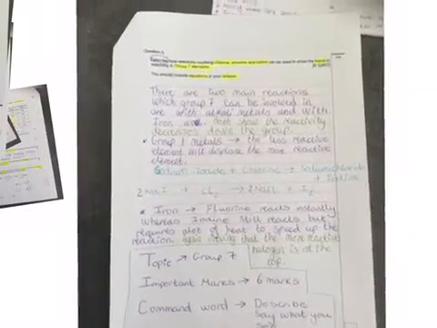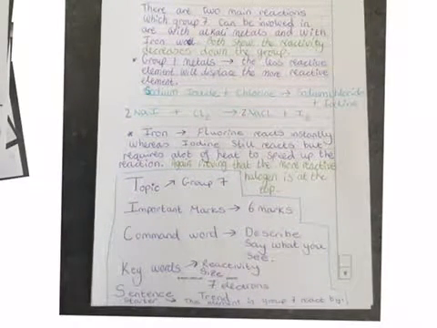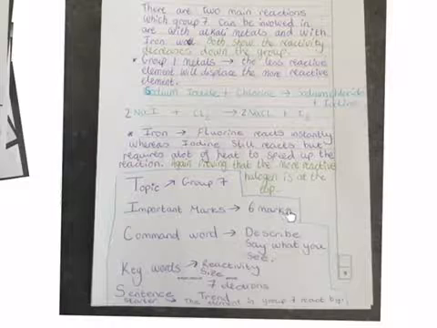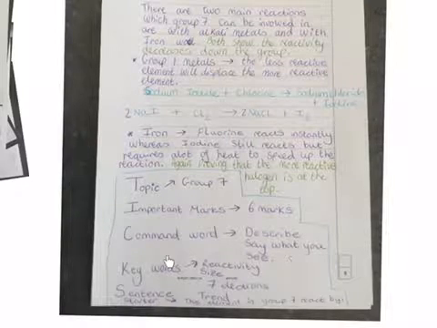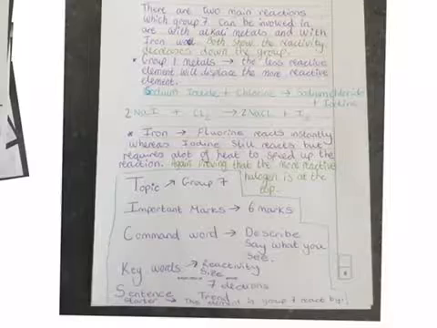Finally then, question number 5, which is the 6-mark question. And as you can see at the bottom, I've done a little bit of work before I started answering the question. So I've looked at the topic, group 7, important mark 6, so we'd be expecting to see at least 6 bullet points of information. Even if you don't write in full sentences, bullet point it, 6 marks. Command word, so the command word was describe, so say what you see. Keywords: reactivity, size, 7 electrons, and then I've started to think of a sentence starter so I can get myself started. So the elements in group 7 react by.